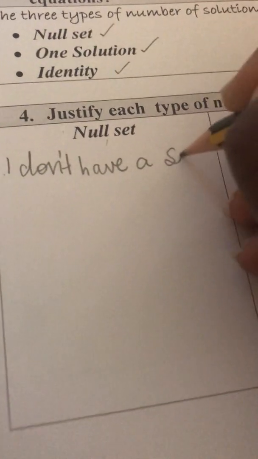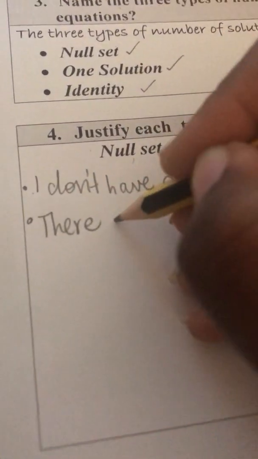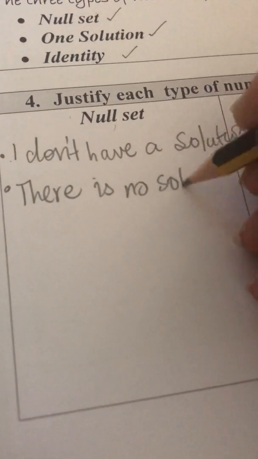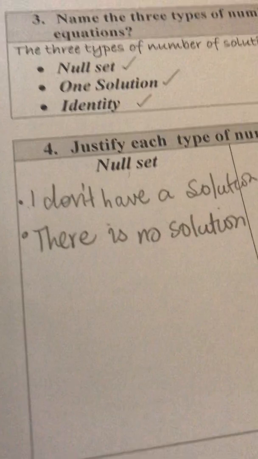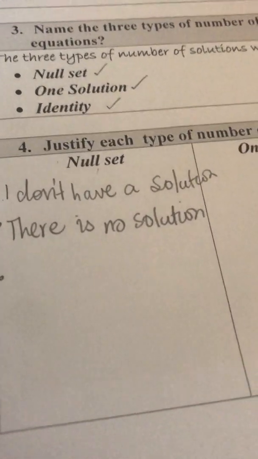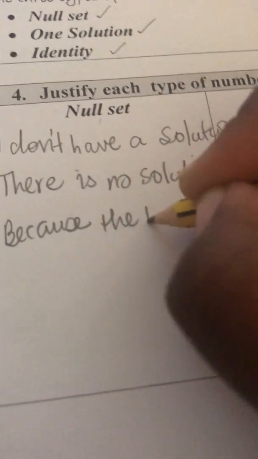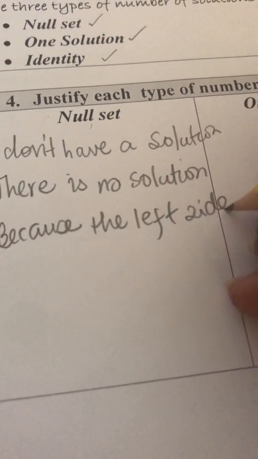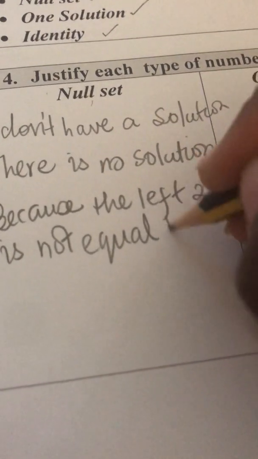So when you have a null set, okay, what does that mean? It means there is no solution. Null set means I don't have a solution. That's what null set means. Or you can say there is no solution. That means you solved and you didn't find an answer. And how will you know you didn't find an answer? You will see your left side does not look like the right side, because the left side of your equation is not equal to the right side.